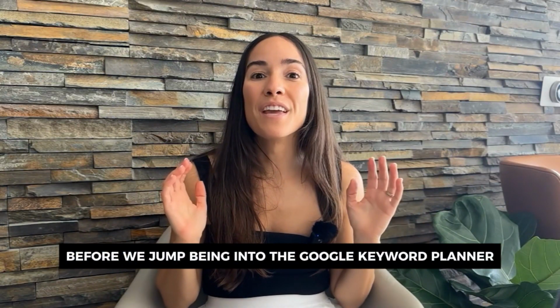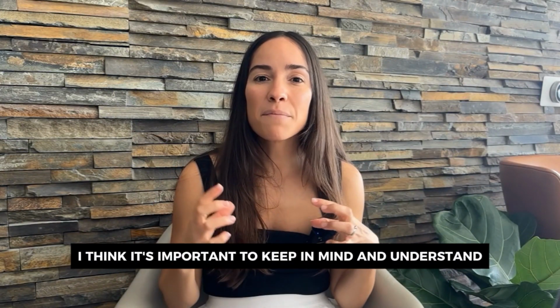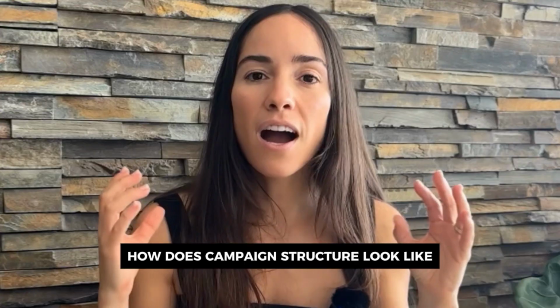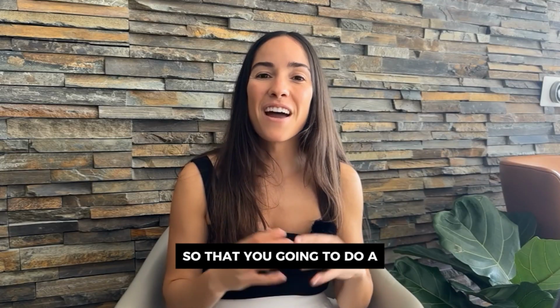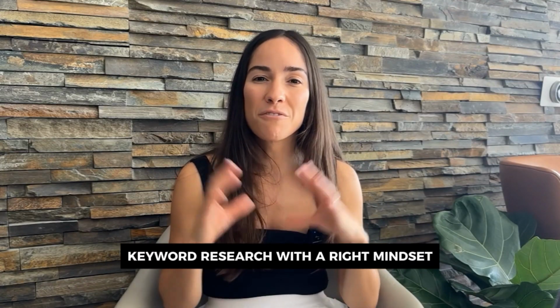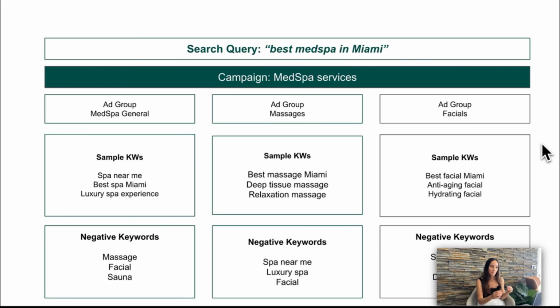Before we jump into the Google Keyword Planner, I think it's important to keep in mind and understand what a campaign structure looks like. It's a good place to start so that you go into your keyword research with the right mindset. So here, for example, we have med spa services as my campaign, and I have a query like best med spas in Miami. And I will have different ad groups. For example, I might want to have an ad group that is just general: spas near me, best spas in Miami, luxury spa experience. And then maybe an ad group that is about specific services.